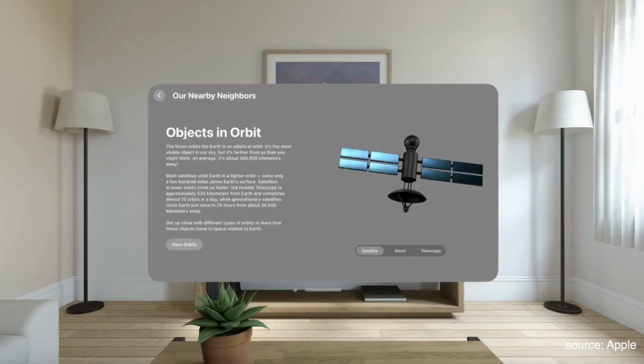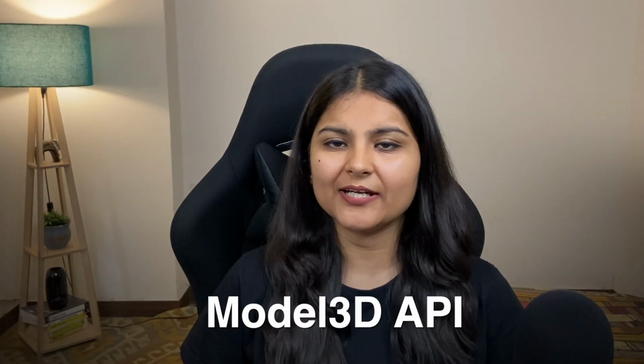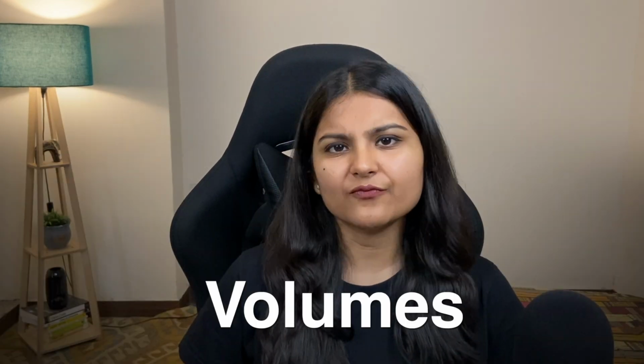And also, to make windows a bit more interesting, Apple provides a way to add 3D models to our 2D windows with the help of the Model3D API from RealityKit, on which we have a standalone video in this series. Next up is volumes.